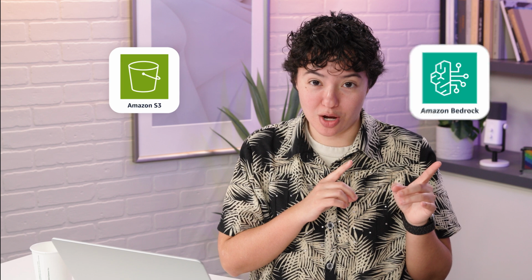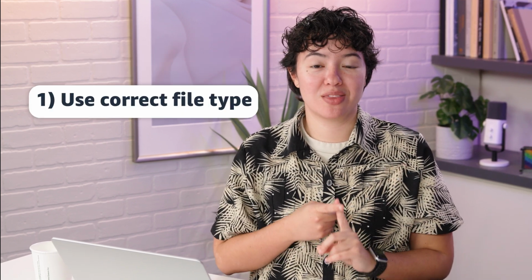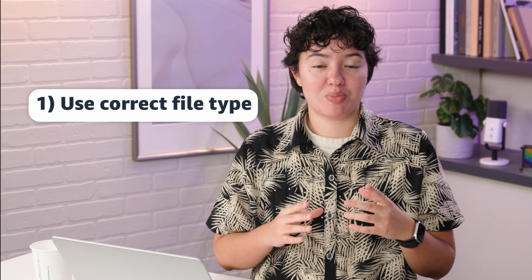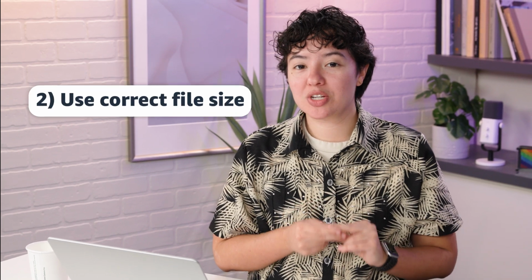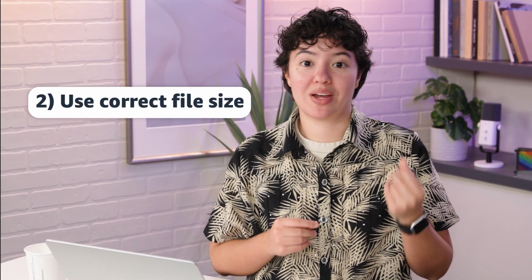Quick note here, I did have a couple of hard to debug errors syncing files from S3 to the knowledge base. Two things you'll want to watch out for. One, you'll want to make sure you're using the right file type. Bedrock Knowledge Bases only accepts certain file types for the images for multimodal parsing. And two, you'll want to make sure that your files are the correct size.